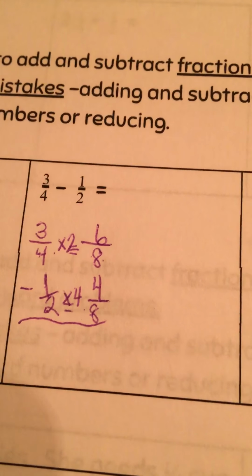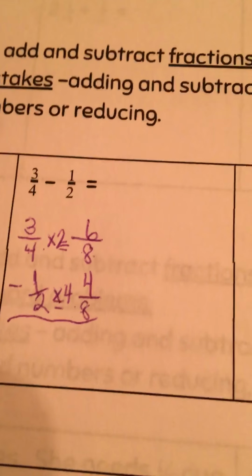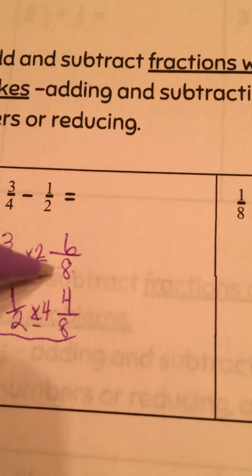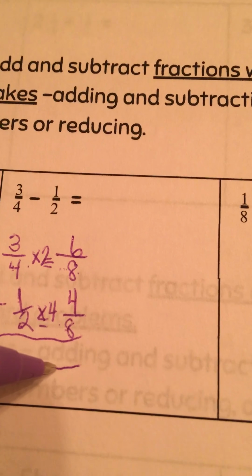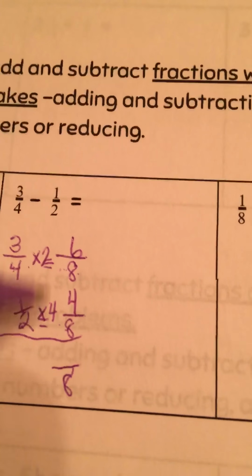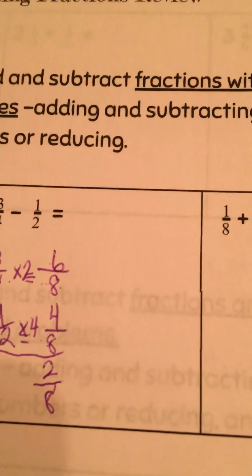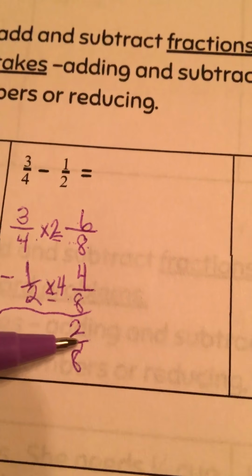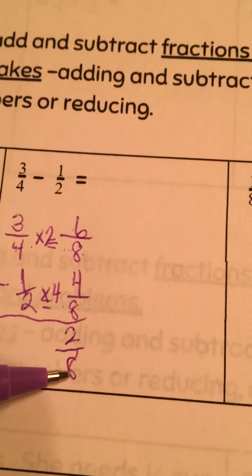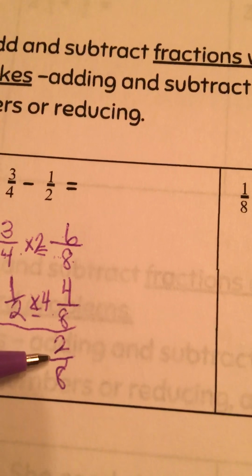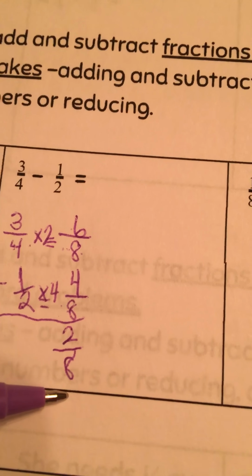Now that my fractions have the same denominator of 8, I'm going to go ahead and subtract them. So I'm going to put the 8 down here and then do 6 minus 4, which is 2. I notice the 2 is smaller than the 8, so it's not an improper fraction and I'm not going to change it to a mixed number.